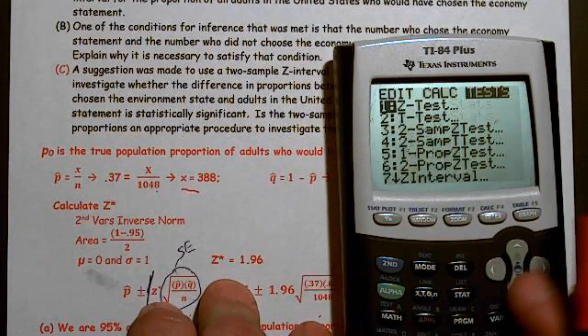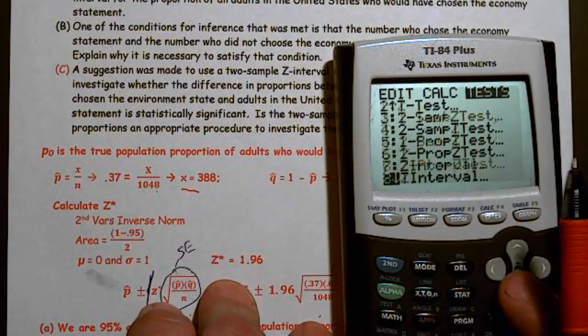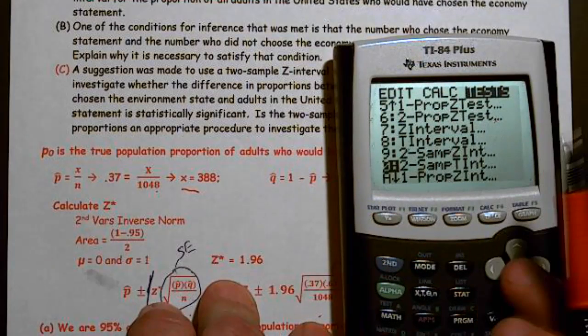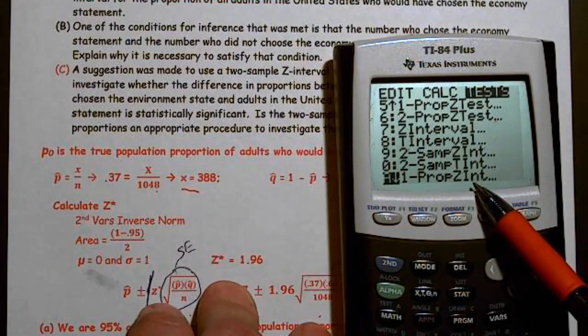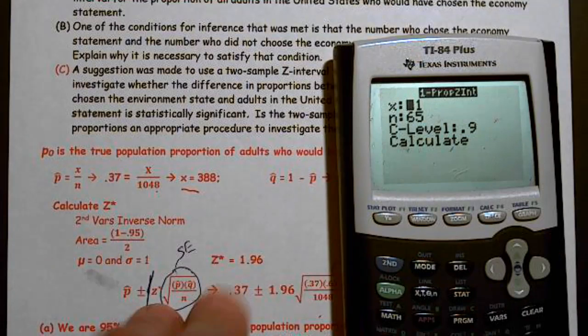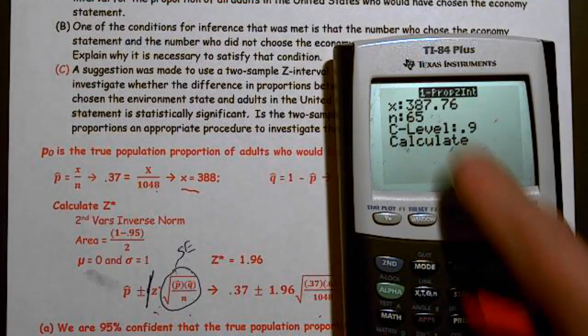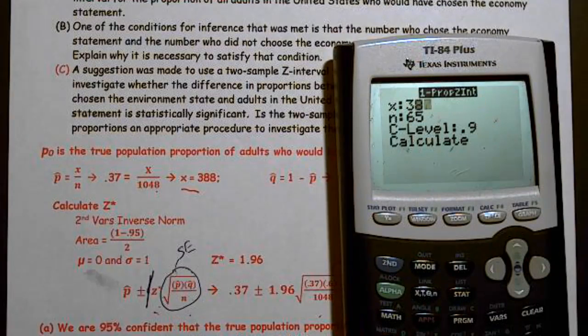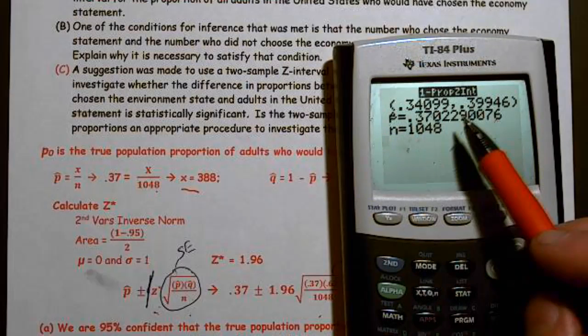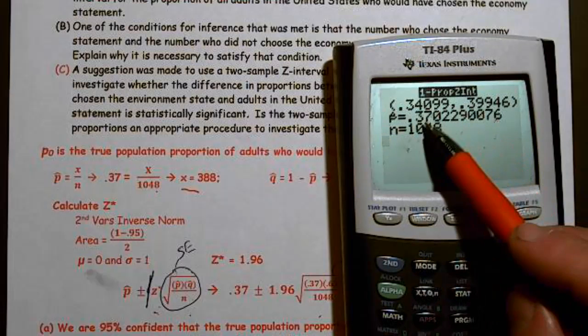All right, let's go ahead and run this thing. So STAT, TESTS, 1-PropZInt, and that's at letter A. And we didn't really have our x. I want to show you what you can do on the calculator. You just go 0.37 times 1048, and I get a decimal. As soon as I get a decimal, I have to round that. Make sure you round it, otherwise it will not work. So there's my interval, and 0.37 is actually what we came up with.